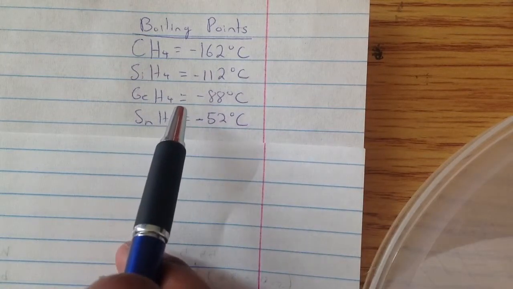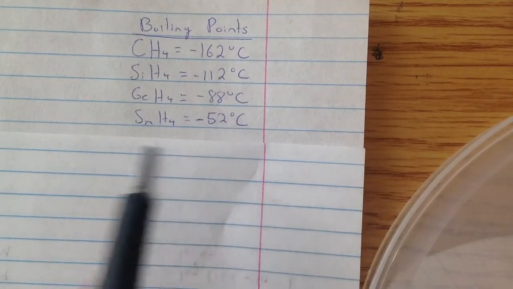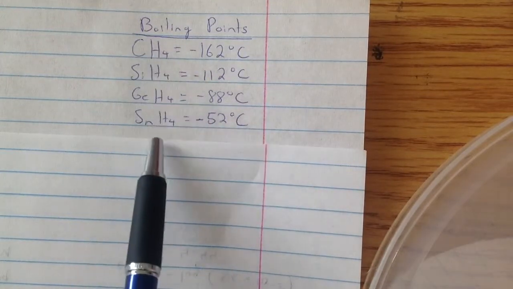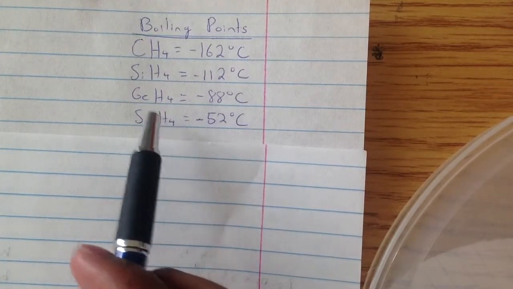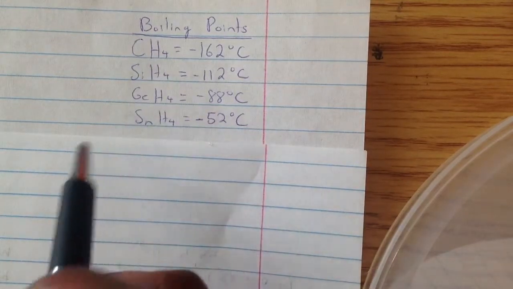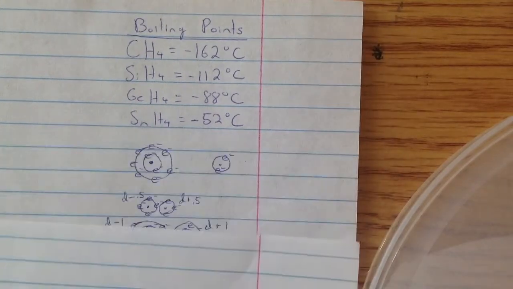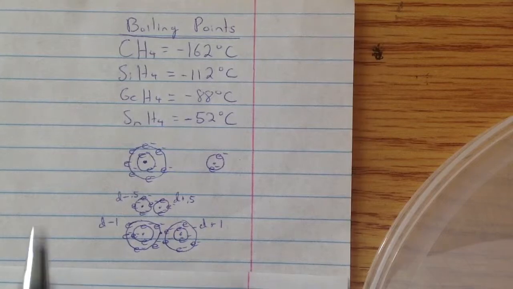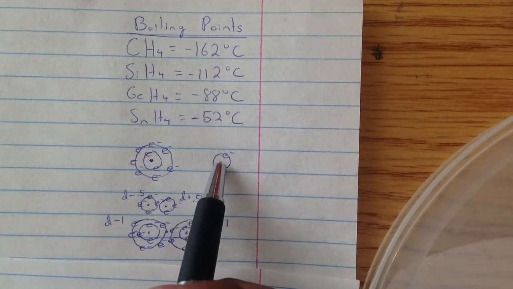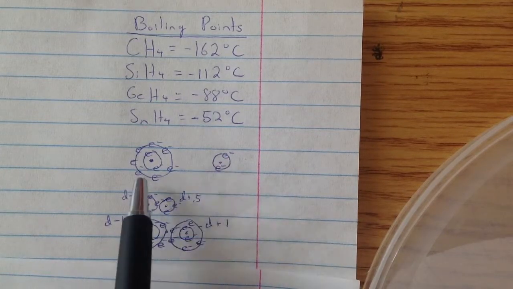Even though they're all dispersion forces, there's different strengths of dispersion forces, and that's caused by, if you look at the pattern, these all go down a column in the periodic table. So if you go down that column, what happens? You're increasing molar mass. When you increase molar mass, you're also increasing the amount of electrons. To illustrate that, if you have a few electrons on the outside, they can't move as much, and therefore their dispersion forces won't be as strong.